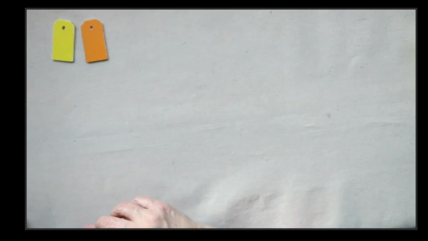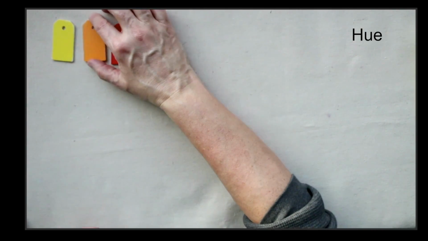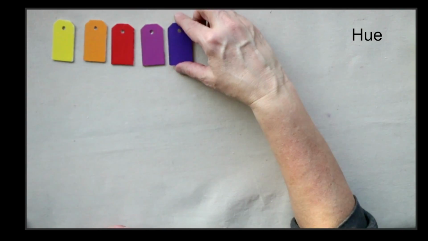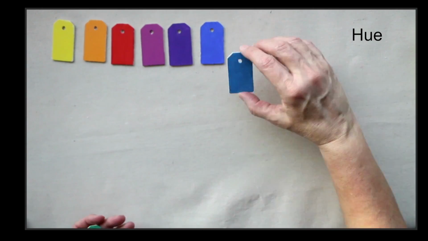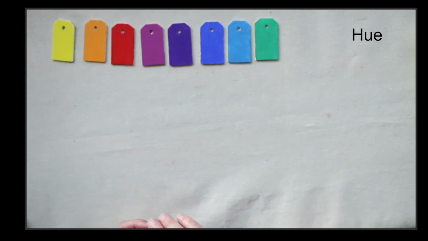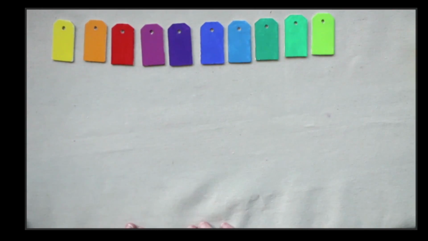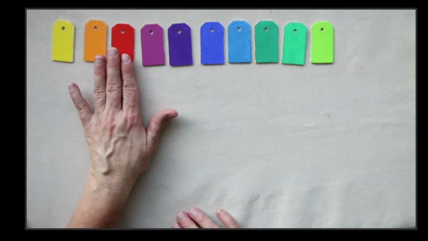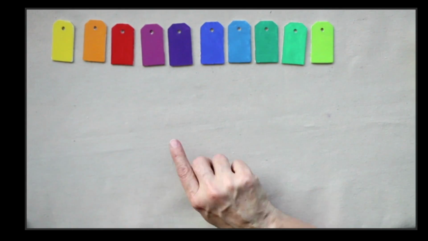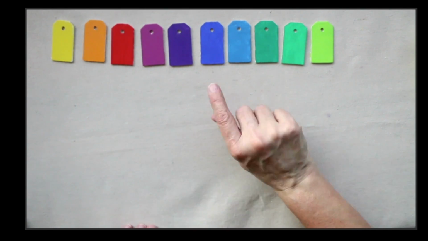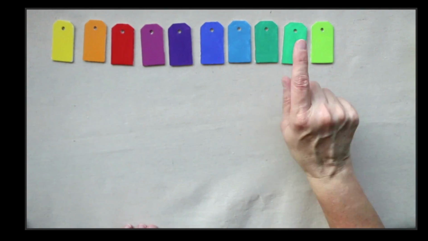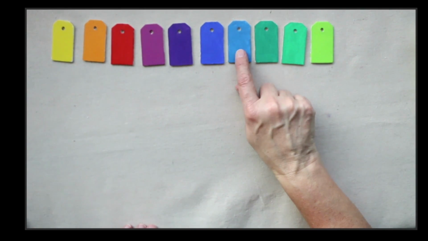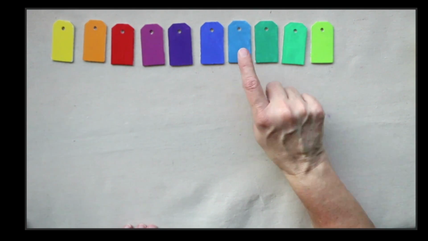In this demonstration, I am demonstrating the three properties of color. Hue. As I put these out, you can see that I've covered the whole spectrum here. We have yellow, we have red, we have a red purple, we have a blue purple, we have blue, we have a green blue, we have a yellow green.